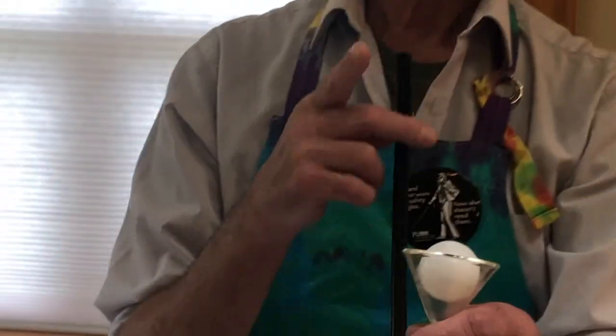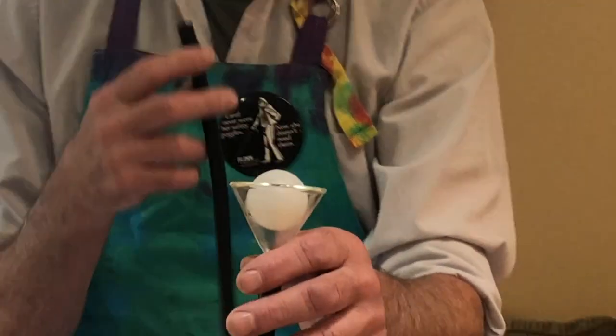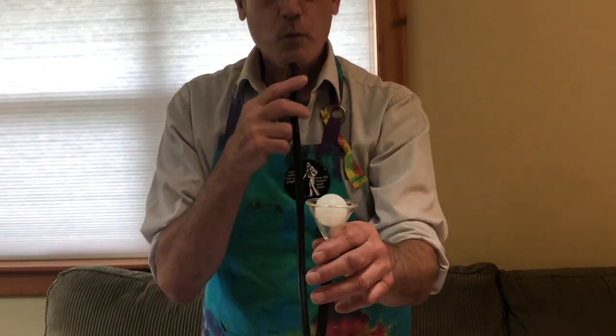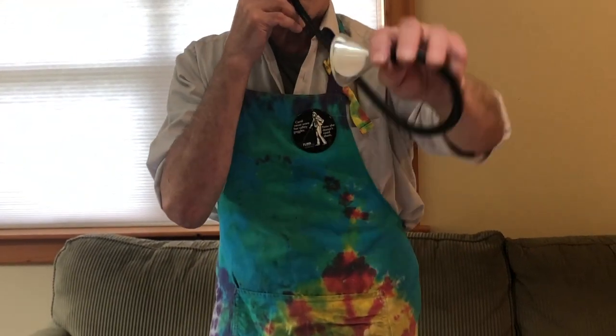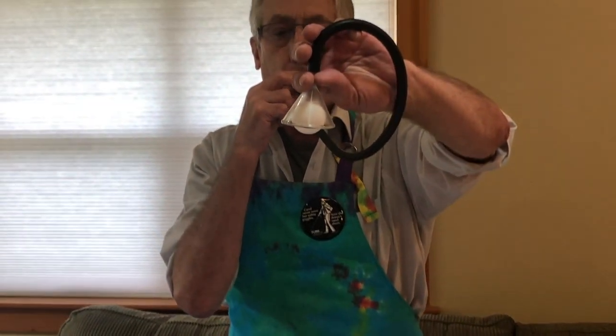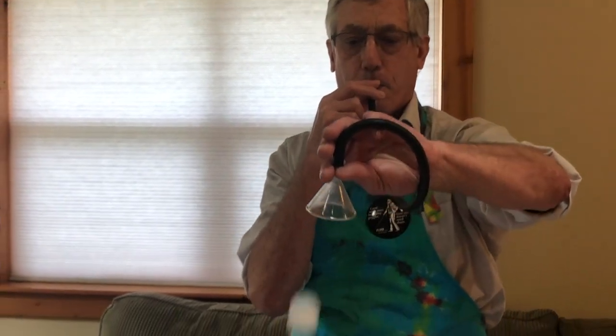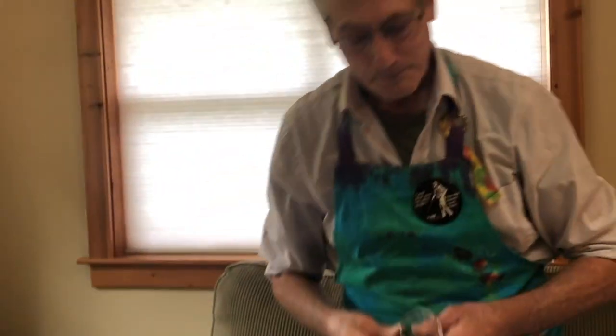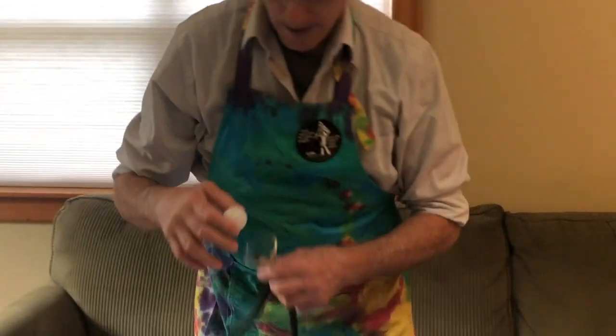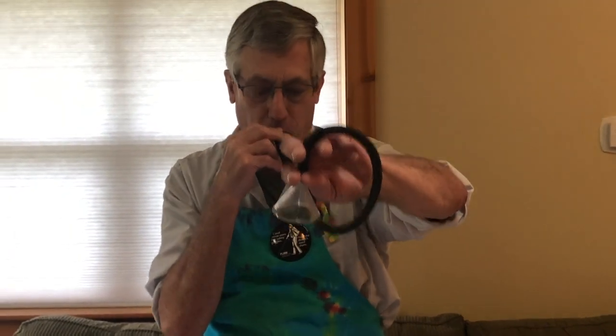I'm going to blow through this as hard as I can. And then I'm going to turn it upside down. Let's see what happens. Wait a minute. I am blowing through this. How is that ping pong ball supposed to go up in the air, isn't it? And then I turn it upside down. Once I run out of air, it falls back out again. That's a crazy one, isn't it?